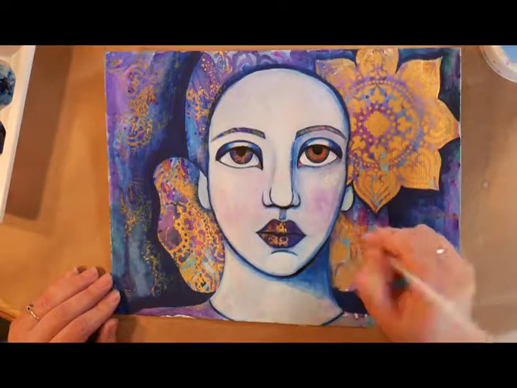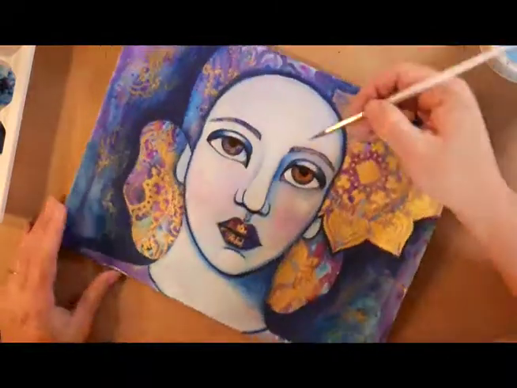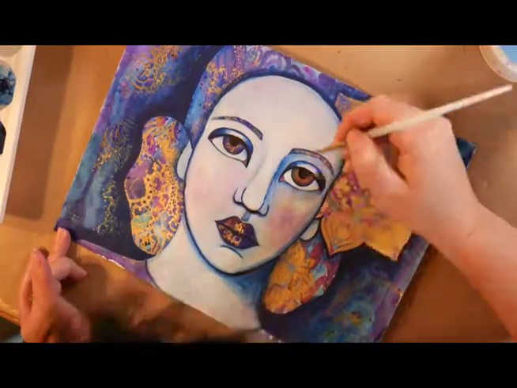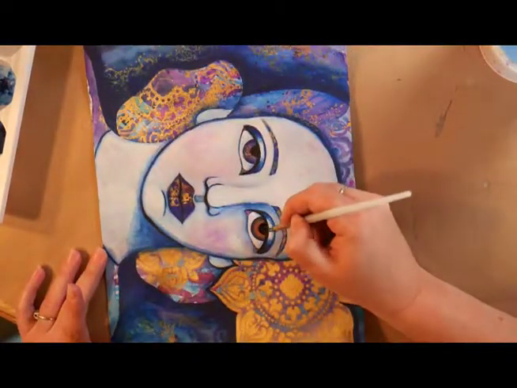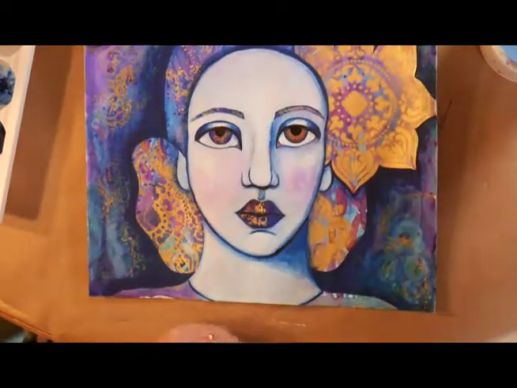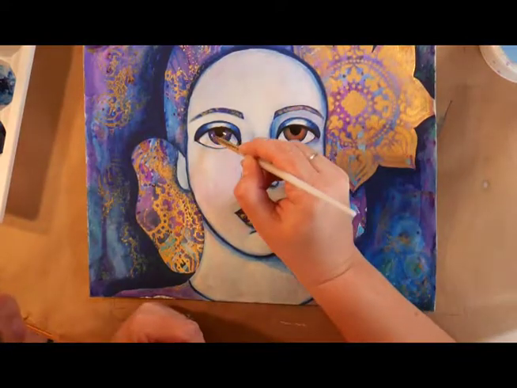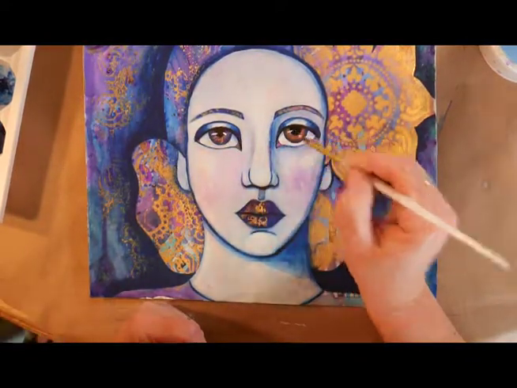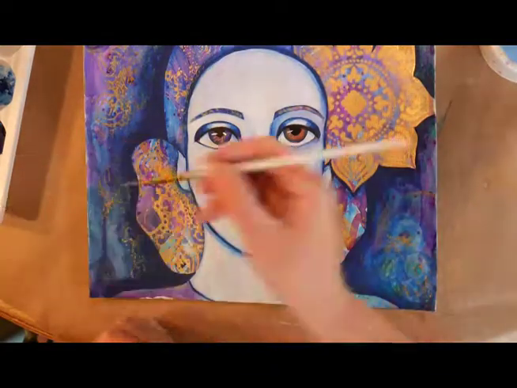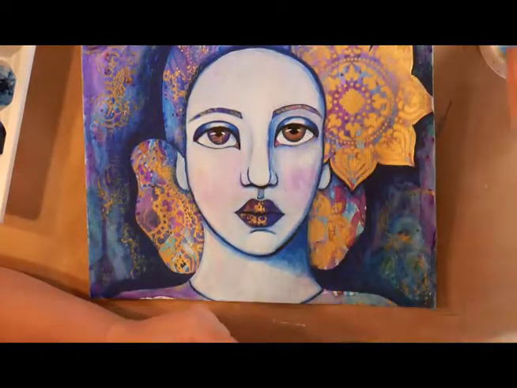What I don't want to do is go around the whole painting and just make it look like the whole thing has been outlined in black everywhere. You want to really decide which is the darkest point. Don't overdo it with the black. And I'm adding some white highlights in her eyes so that you can see some reflection. And that's when they really come to life.